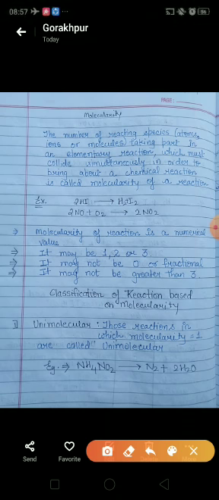Now let's talk about some characteristics of molecularity. So molecularity of a reaction is a numerical value. Okay, as order of reaction is experimental, the molecularity of a reaction is theoretical. It is only based on theory. There is no experimentation for this.